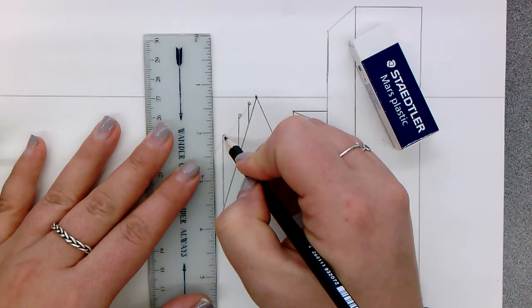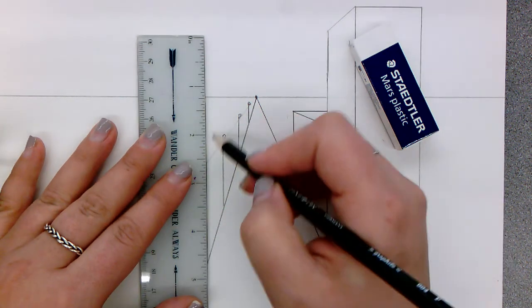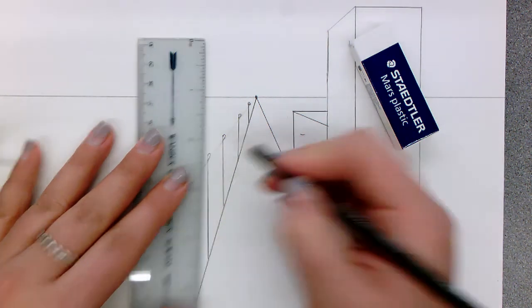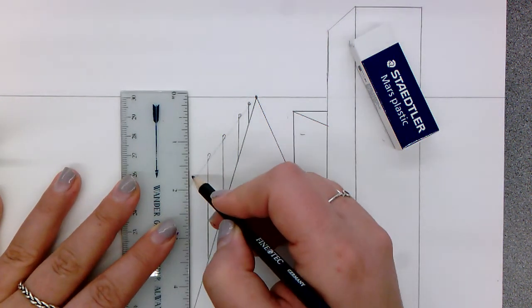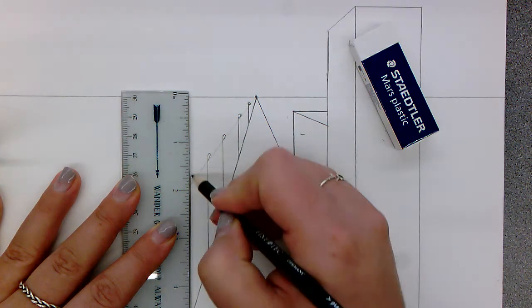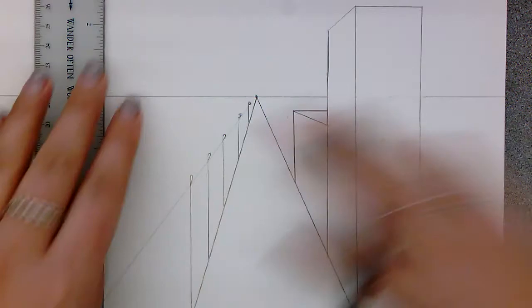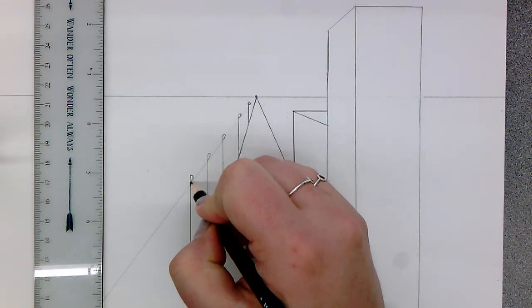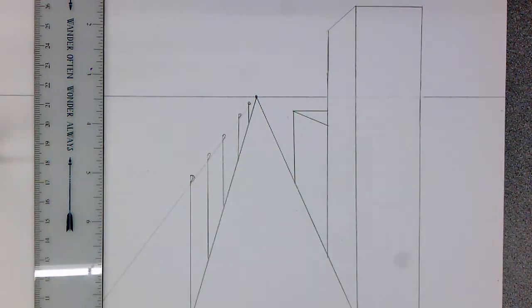They would need to line up the tops of them with the top of your vanishing line so that they're the appropriate height as they come through this road. This building is quite tall because it would be larger than these light posts.